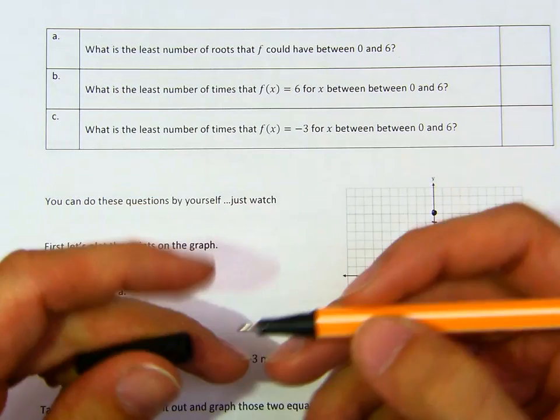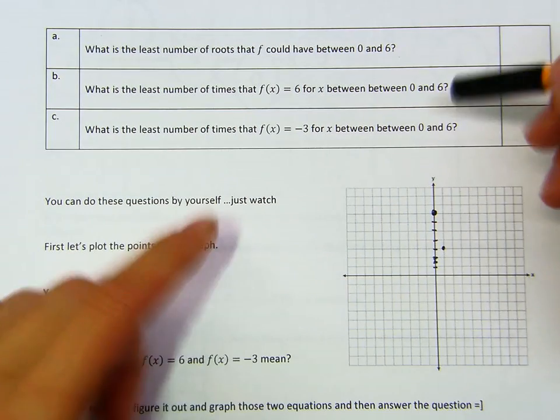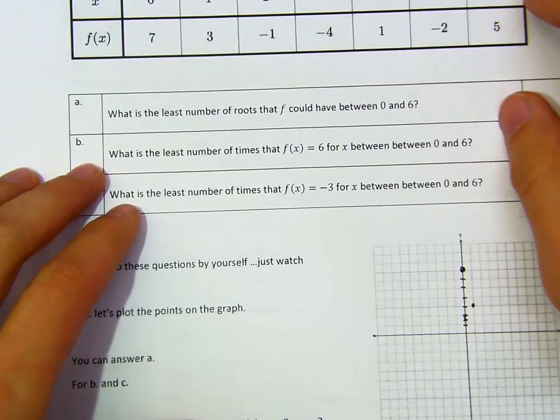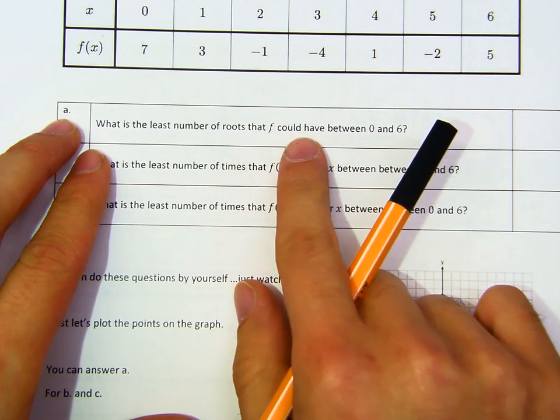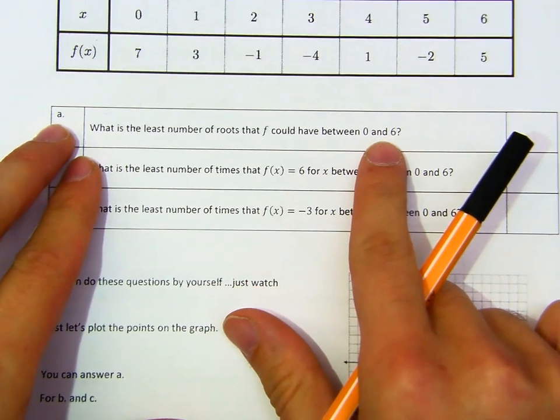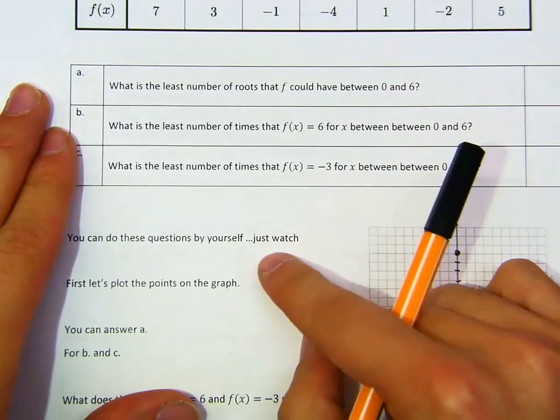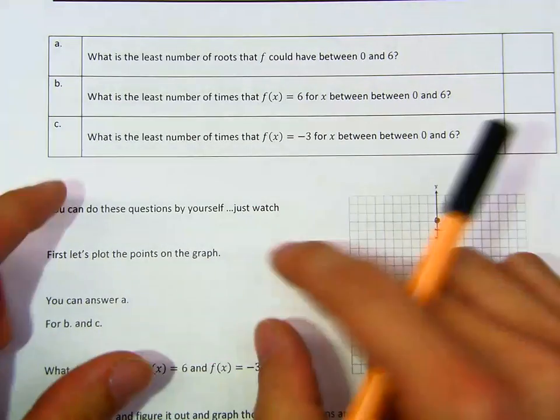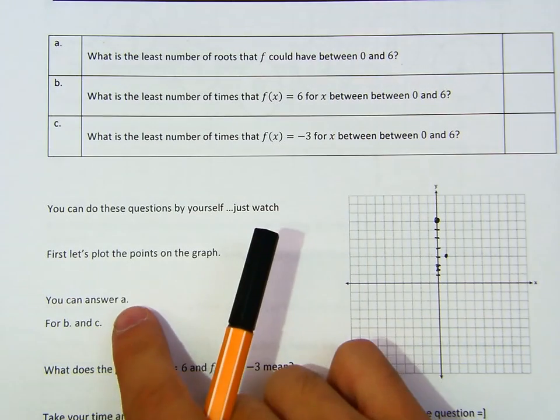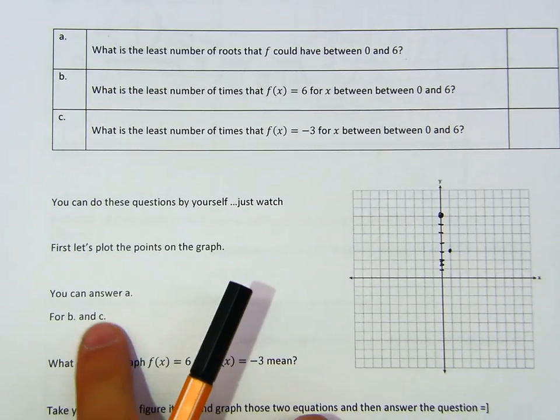I should have said, what are we trying to do for this question? Let's look at letter A. It says, what is the least number of roots that f could have between 0 and 6? Because we're still getting used to this, let's put the points and see what happens. We could definitely answer A by ourselves, and B and C, I'll help you.